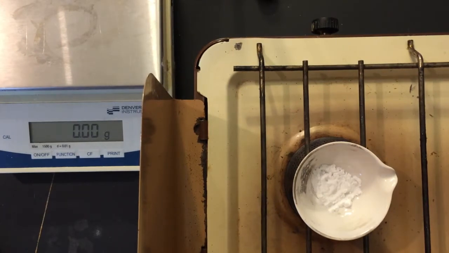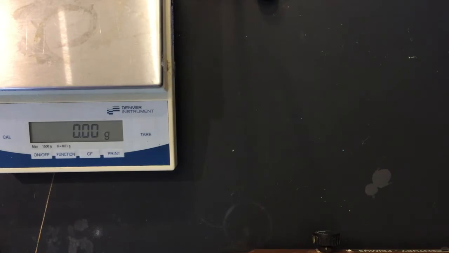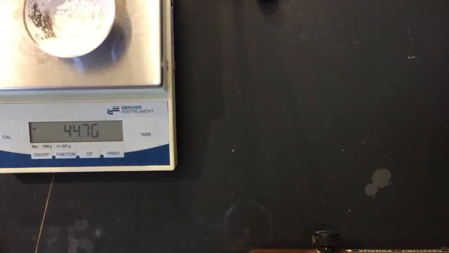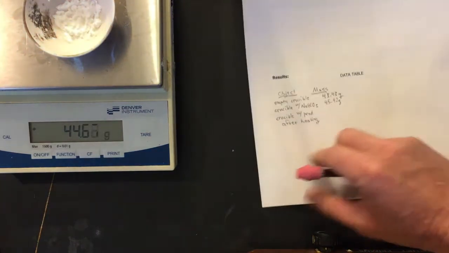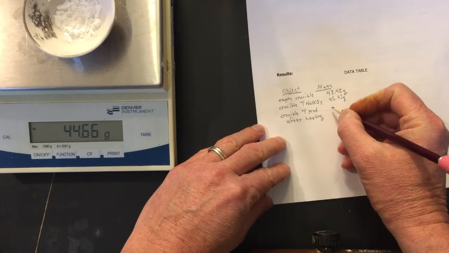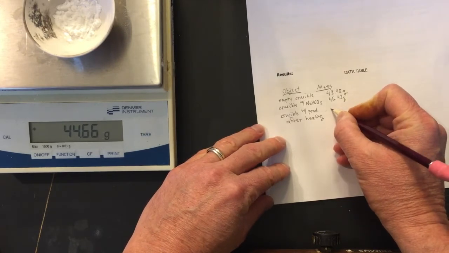Alright, it should be cool enough now. Let's slide it back here and measure the mass, and we're down to 44.66.